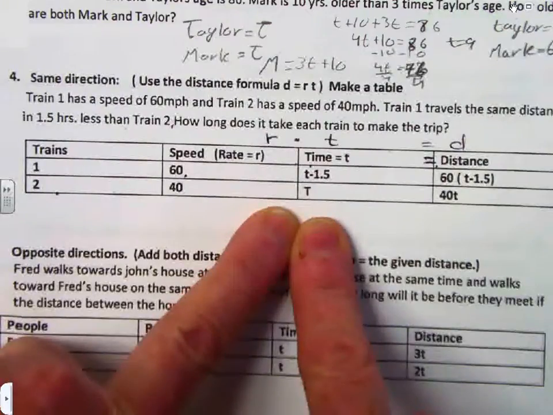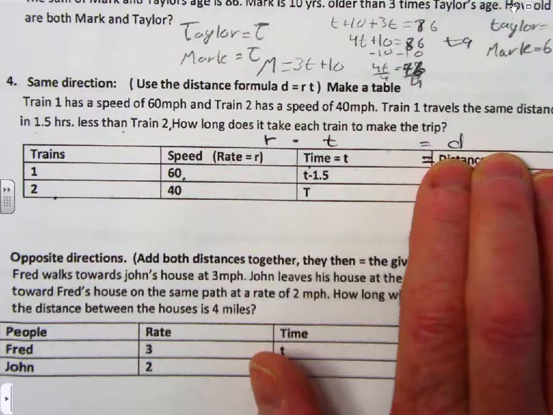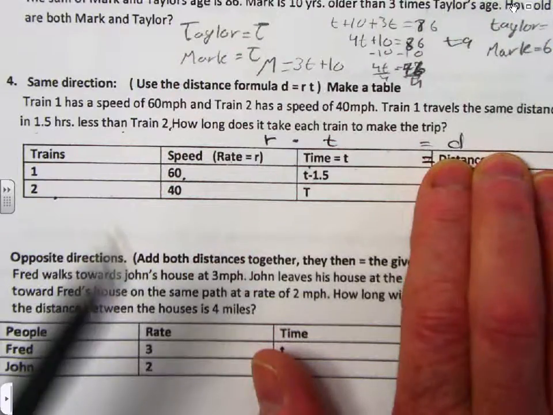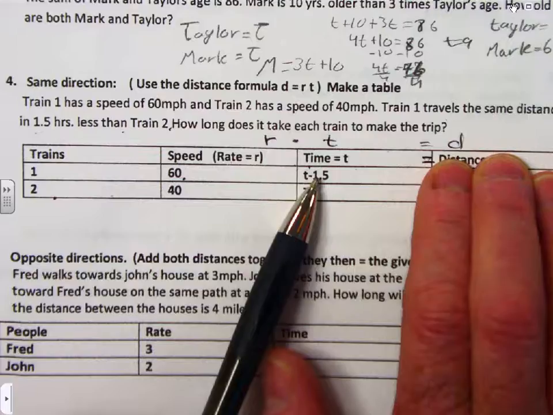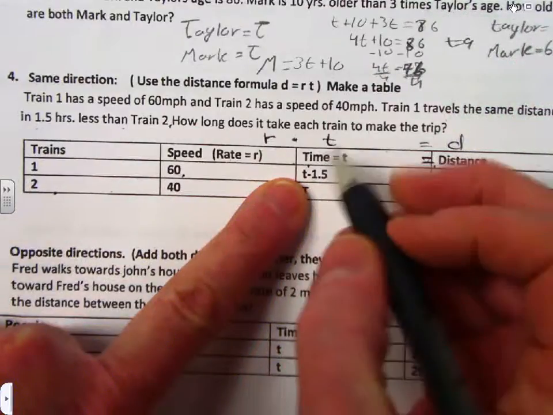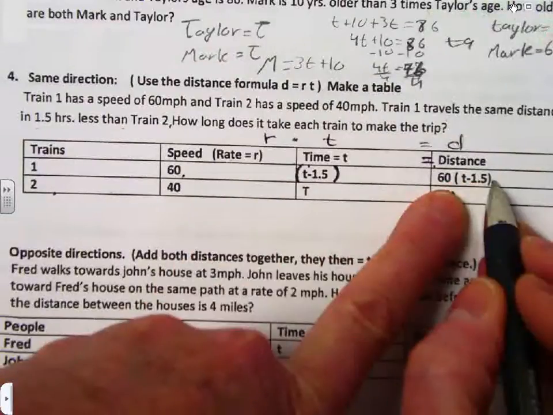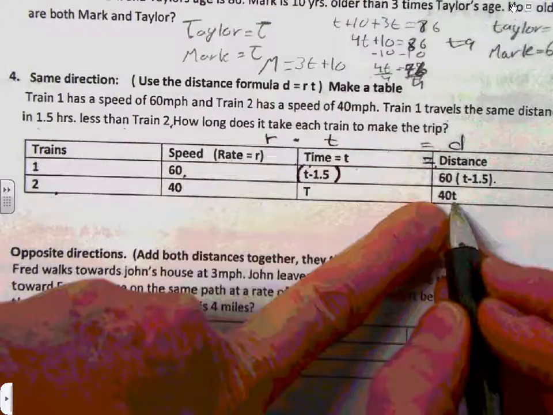So far, so good? At this point, you have everything built that you need to actually solve this problem. When we do this, we're going to do the formula like it's intended. This times this will equal this. And you can see that's what they did. 60 times this is equal to this. They put parentheses. You've always got to put parentheses when you have more than one term. So you would say 60 times this, and it would look like this. And you would say 40 times this, and it would look like this.